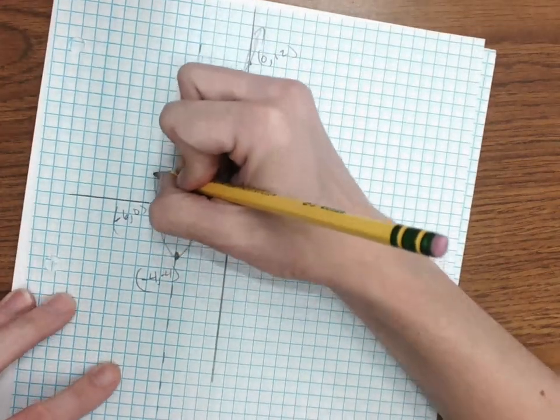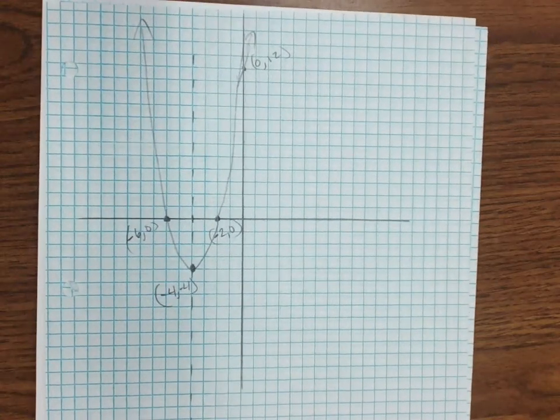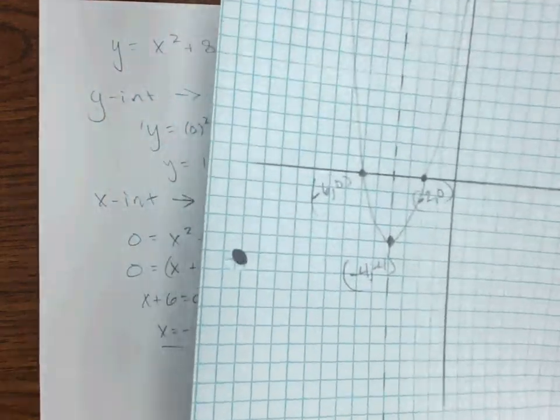I should probably make it prettier than mine, but that's okay. All right, so that's how we graph a parabola.